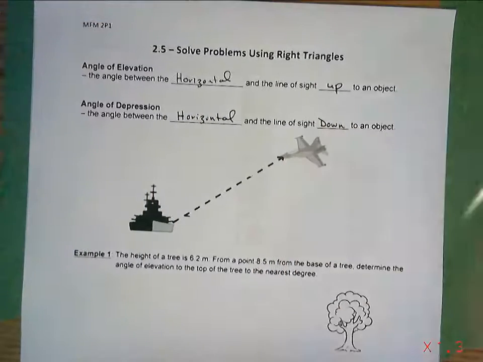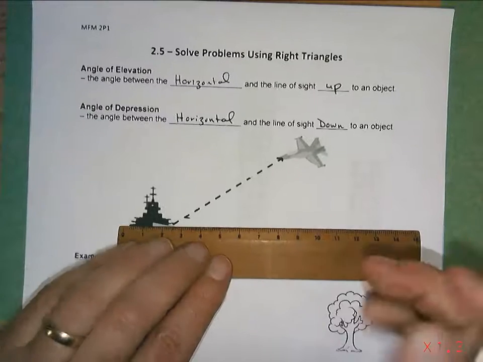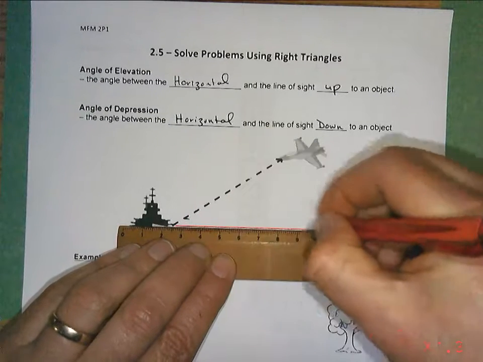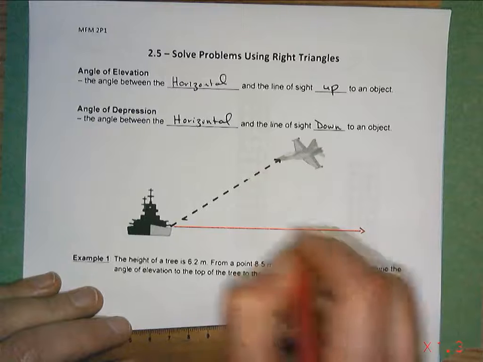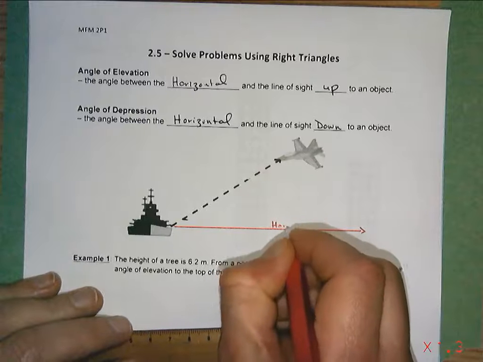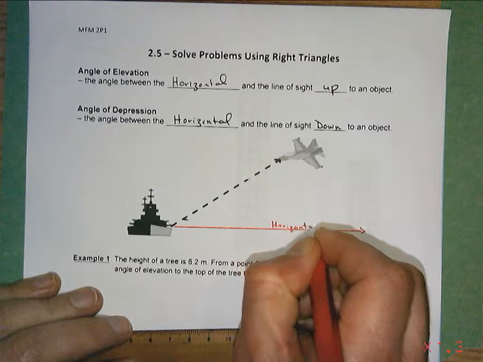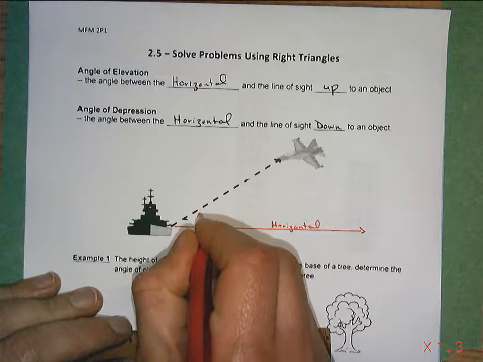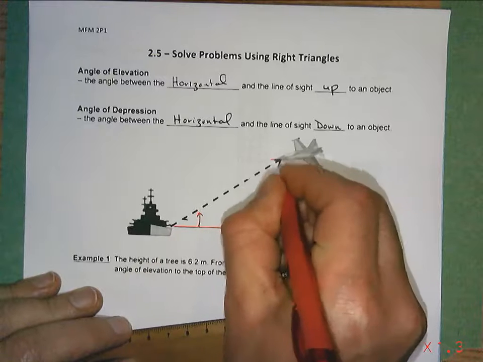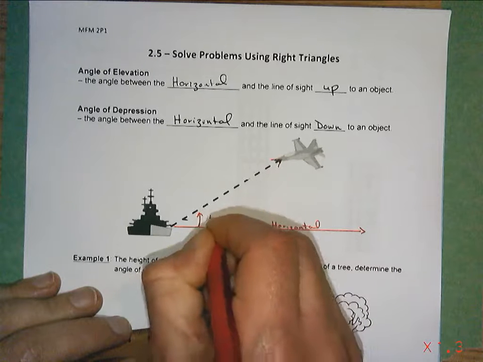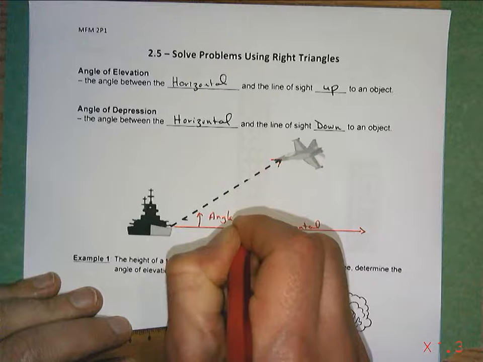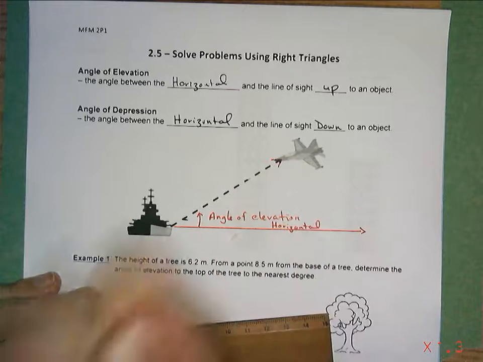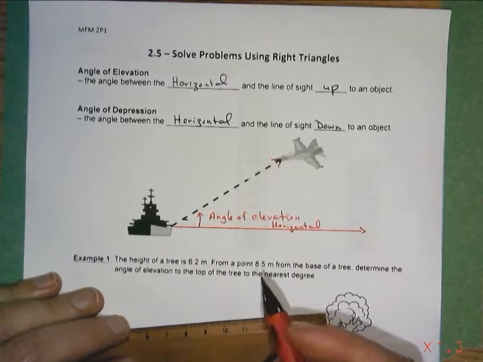So let's say I'm sitting here on this boat and I'm looking out straight ahead of me. So my horizontal is going this way. That's my horizontal. However much I need to look up to be able to see the airplane, this angle in here is an angle of elevation. It's how much I had to move my eyes upwards to be able to see.